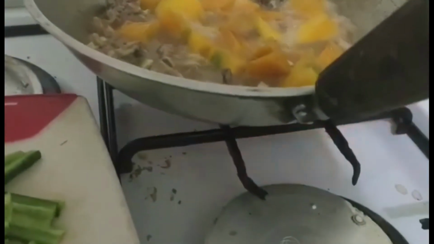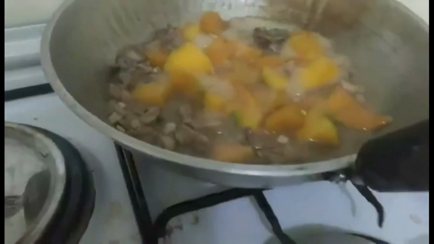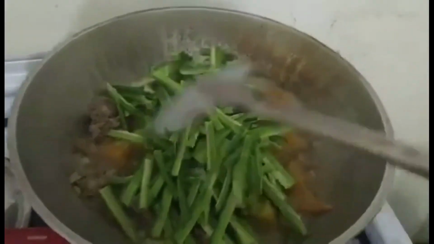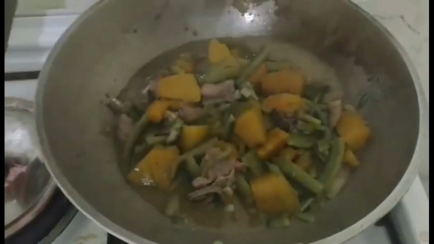After 15 minutes, get the bitter melon and put it on the pan and simmer it for another 15 minutes. Now, it is cooked, ready for the preparation of the dinner.